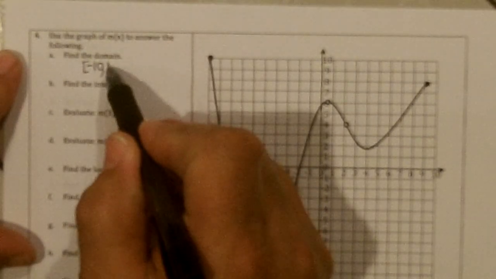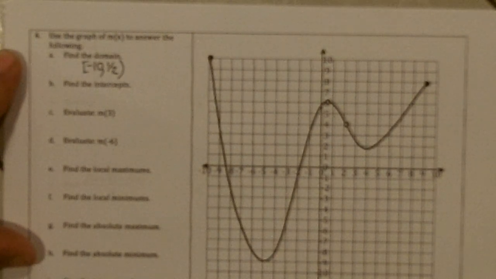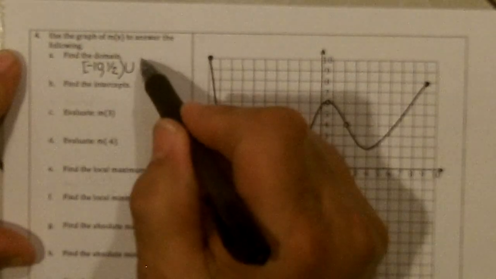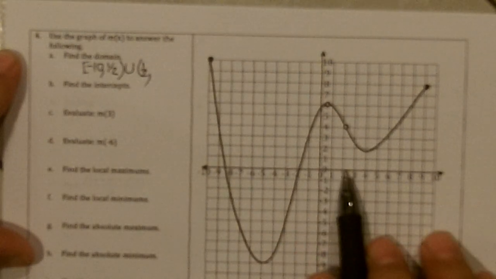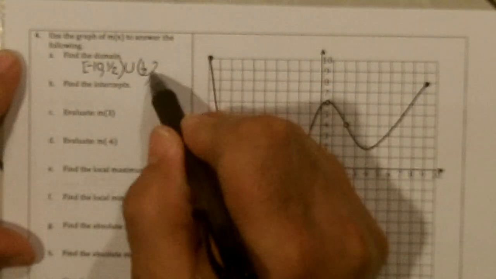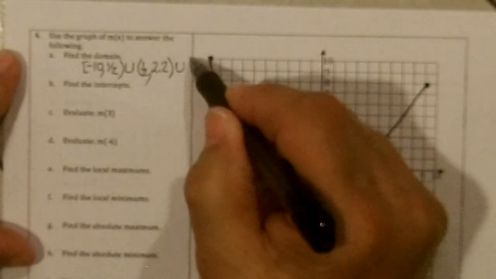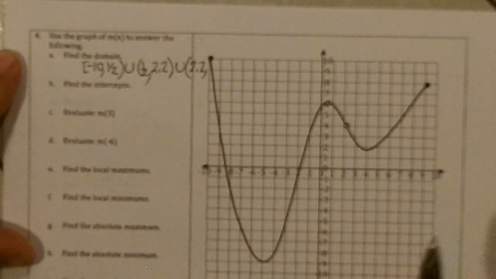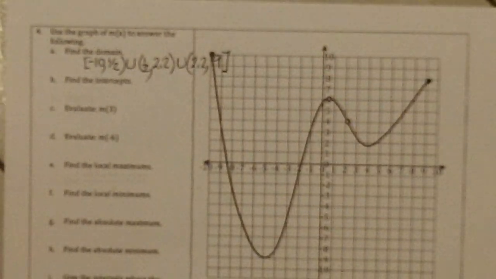So I have to stop the domain at 1/2, open paren so that it doesn't include the half, and then restart it at just past a half, so 1/2 to another hole that looks like at about 2.2, so I'll just write 2.2, don't include it, and then restart it at 2.2 and go on up till looks like it ends at 9 or 9.1 or whatever. I'll just put 9. And that's a solid end. So there's the domain.